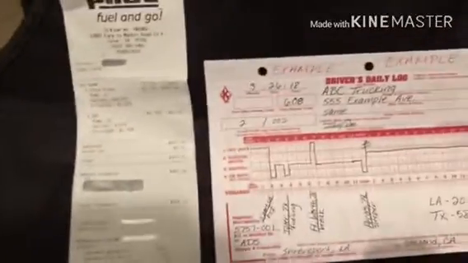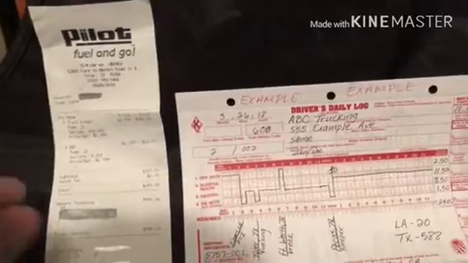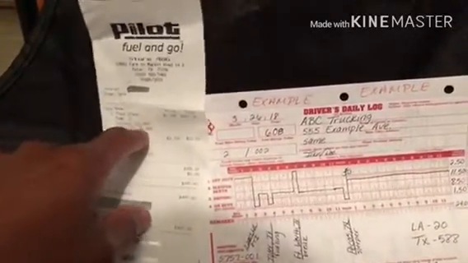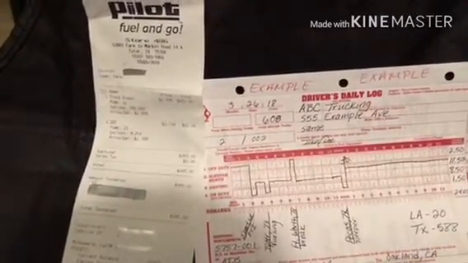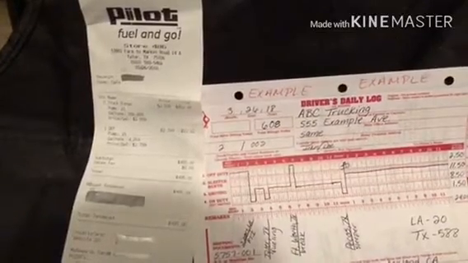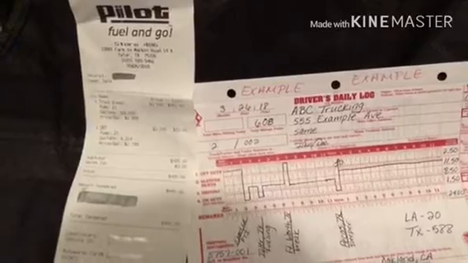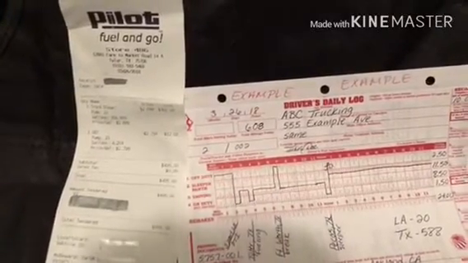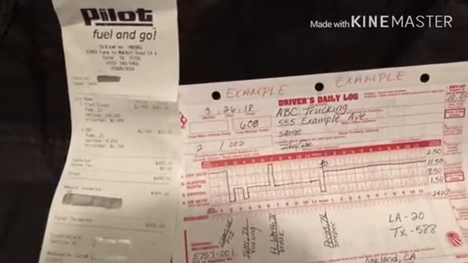Same thing on the fuel taxes, on your fuel receipts. You have to add these gallons up. Just say on all the trucks in Texas within that 3-month period, you purchased, I don't know, 80,000 gallons in Texas.